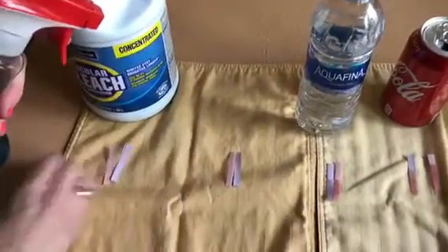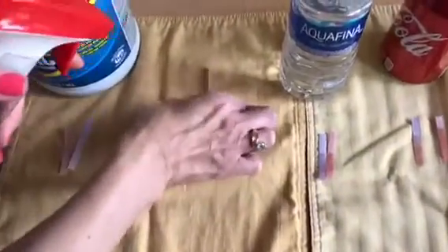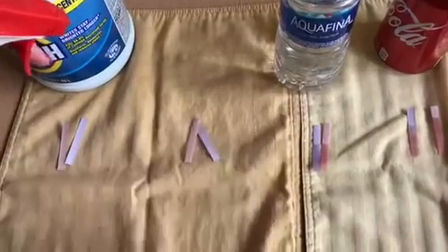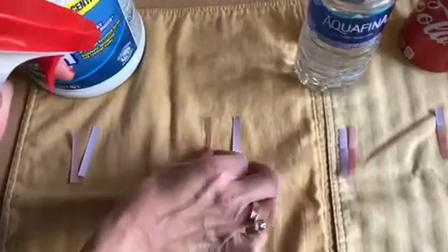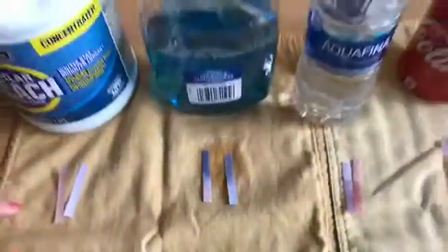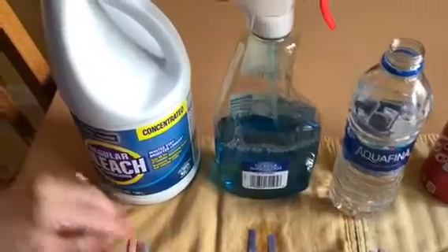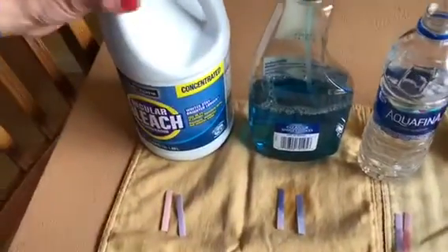Let's go to Windex. Now, cleaning products typically are bases. So we should see the red turn to blue and the blue should stay blue. The red went to blue, the blue stayed blue. Let's look at bleach.